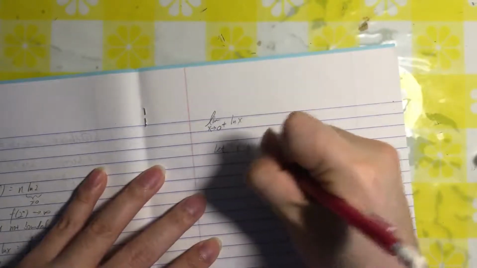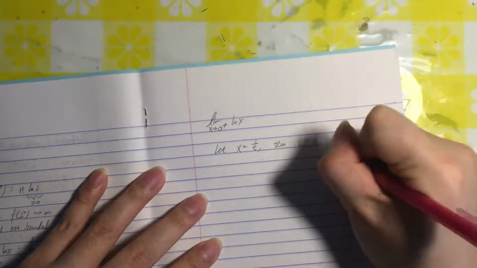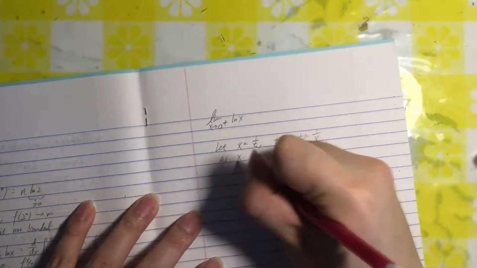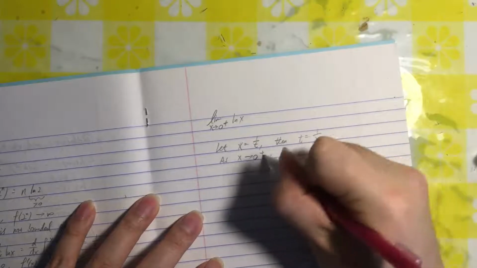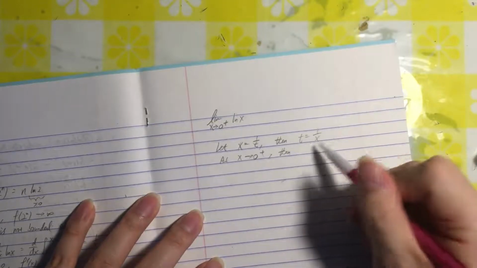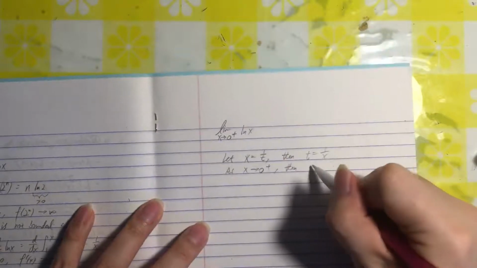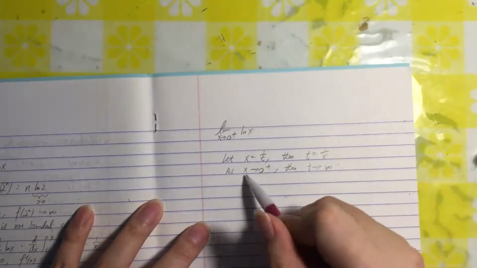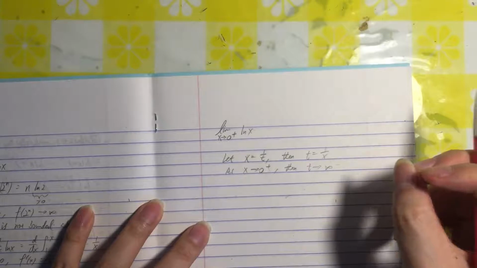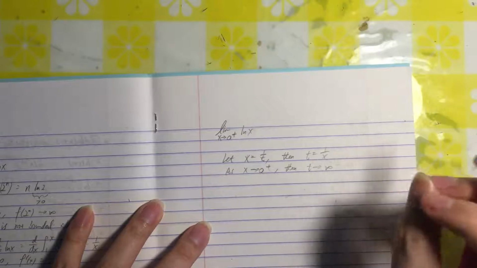Then as x approaches 0 from the right side, t is 1 over 0. 1 divided by a very, very small number becomes very, very large. So t approaches infinity.